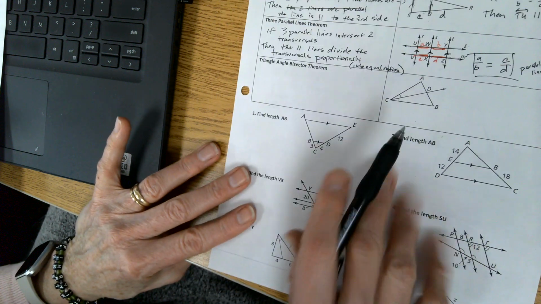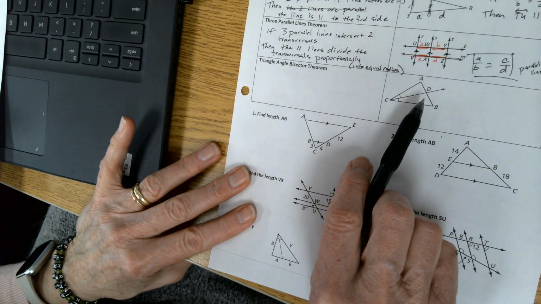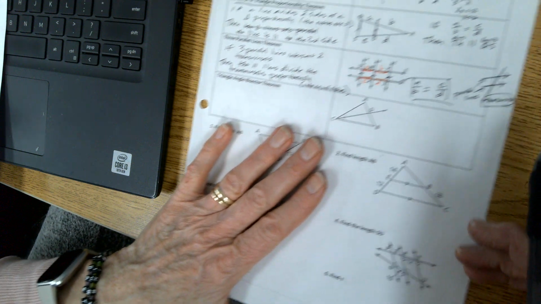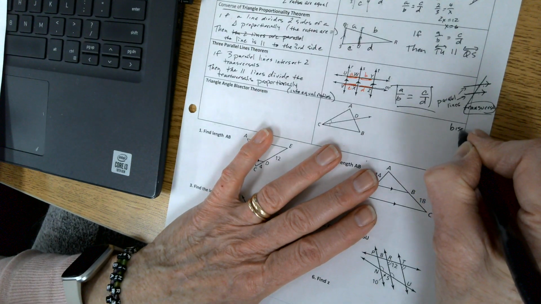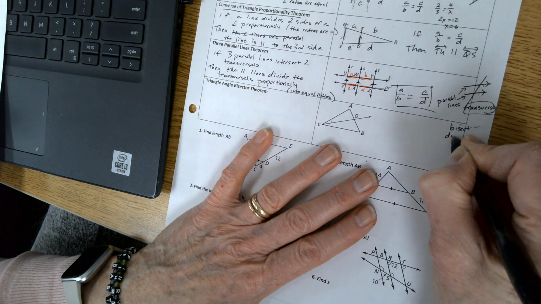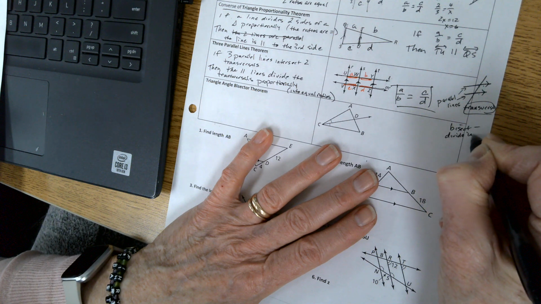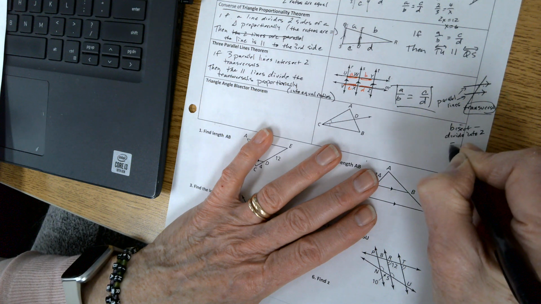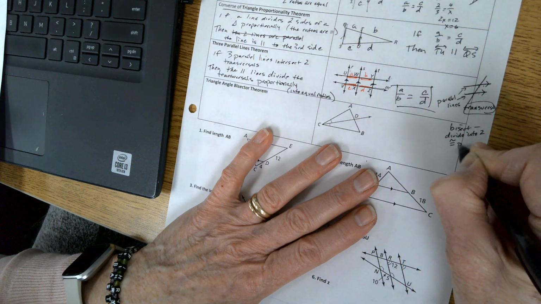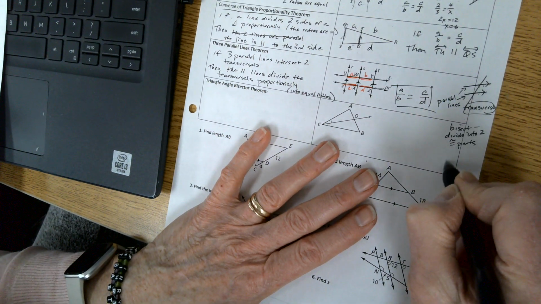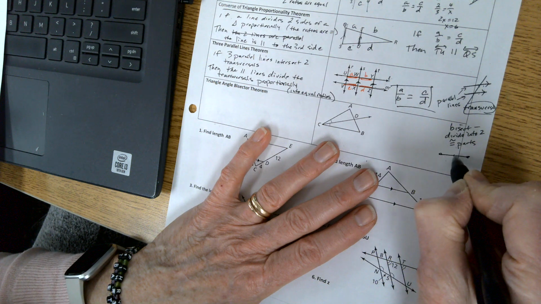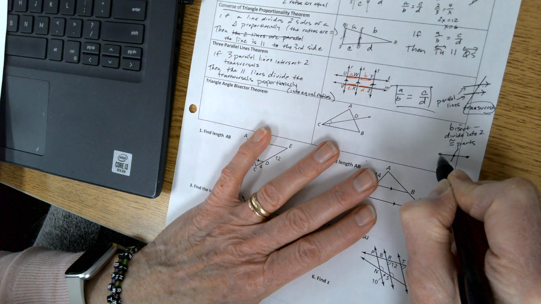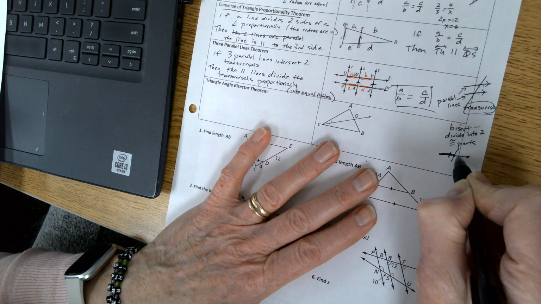Last one. Now this one's a little bit harder. So let's talk a couple things. Let's talk about bisect. Bisect means to divide into two congruent parts. So if I bisect a segment, that means this length is congruent to this length.